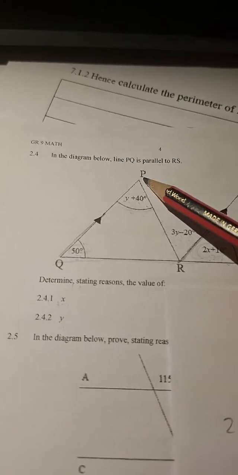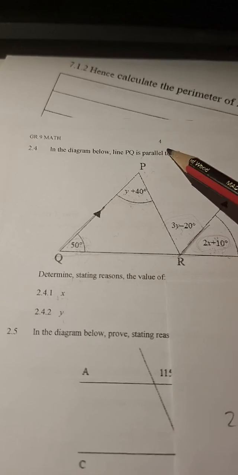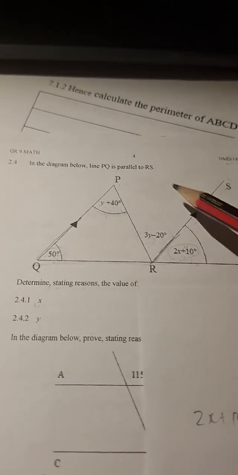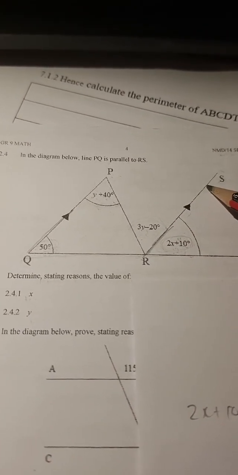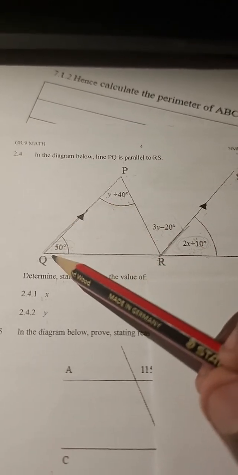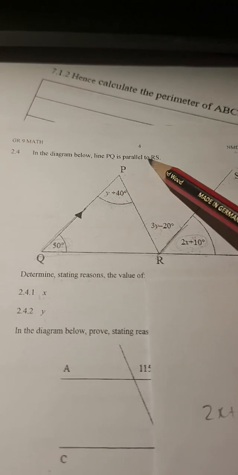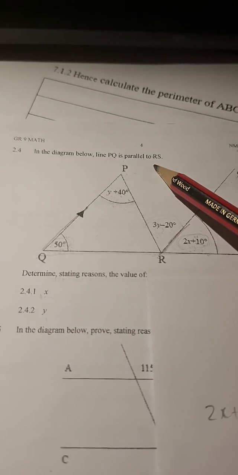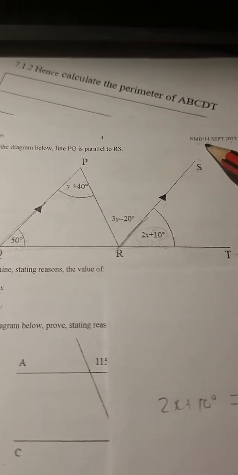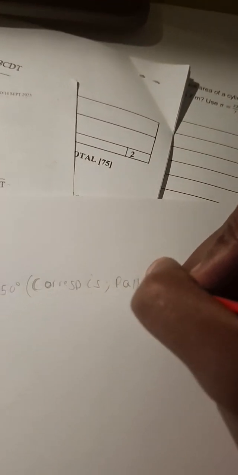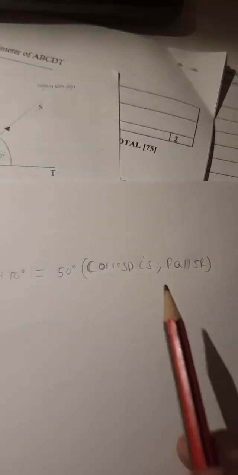Then let's look, do we have the letters so that we can identify the lines that are parallel? Yes. PQ is parallel to RS. But let's try and move in the same direction here. I see what they've written here and I don't really like it. So let's rather say PQ in the same direction, guys. We say SR. So PQ is parallel to SR. Remember, when you say corresponding angles, your F-shape relationship, top, bottom.